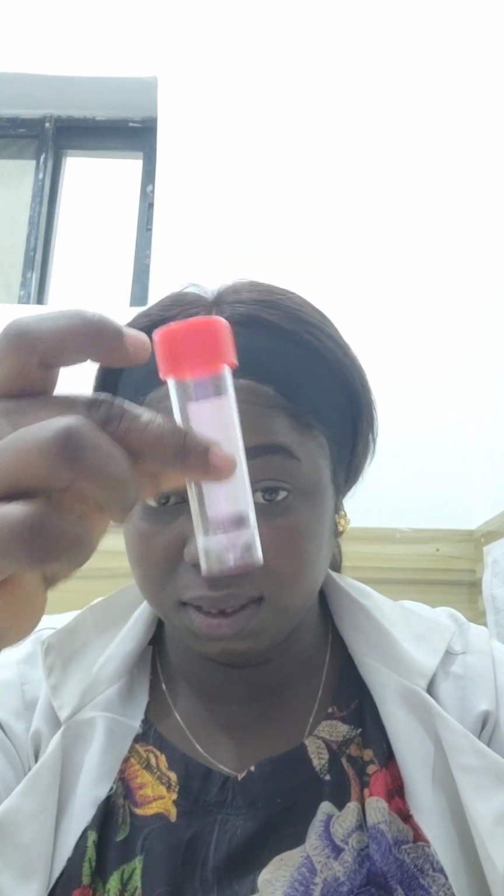So after wiping near your urethra, you pee a small amount into the toilet. That means you pee a little and you hold the urine. You put the cup, I mean the urine container, not too close to your urethra, please. Give space.